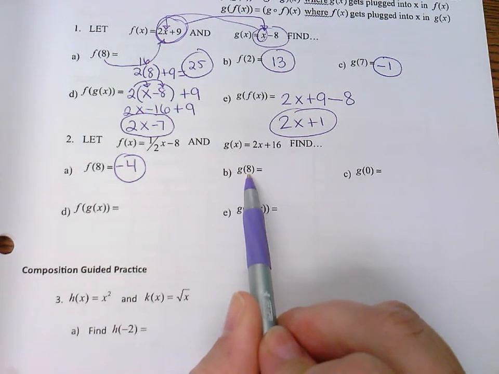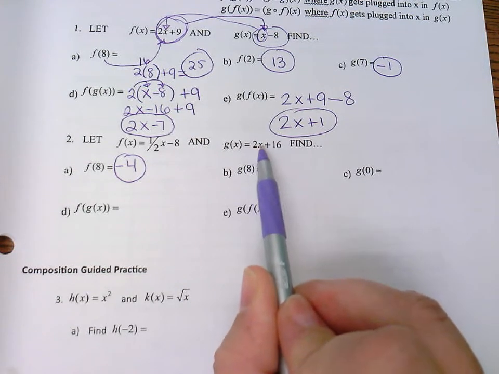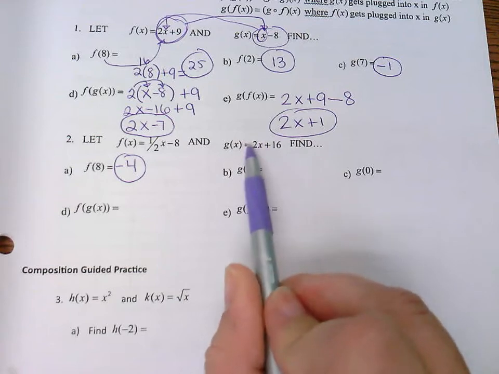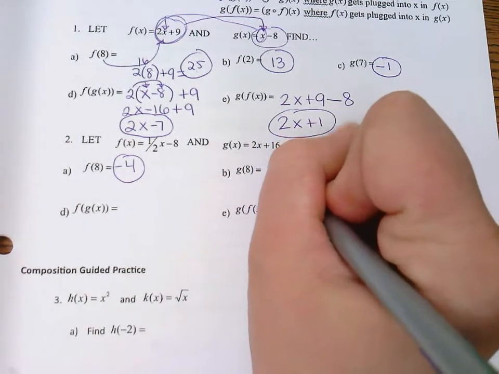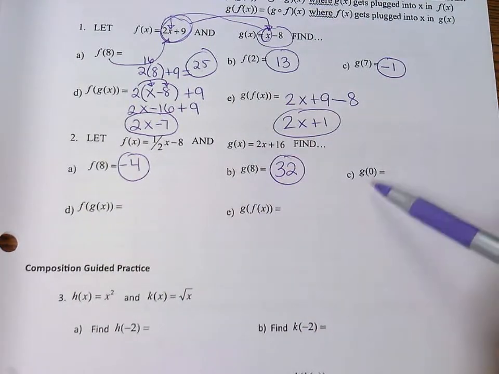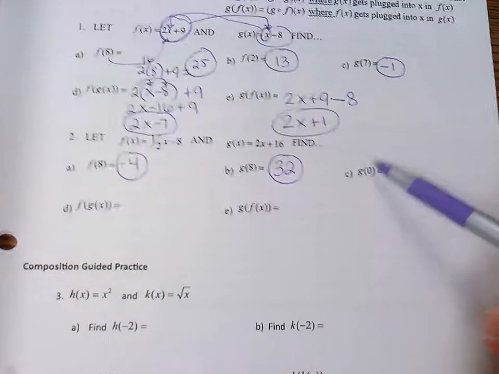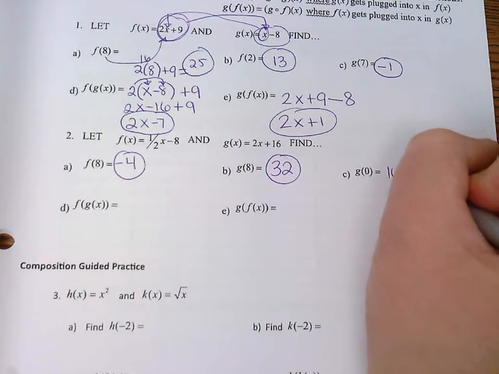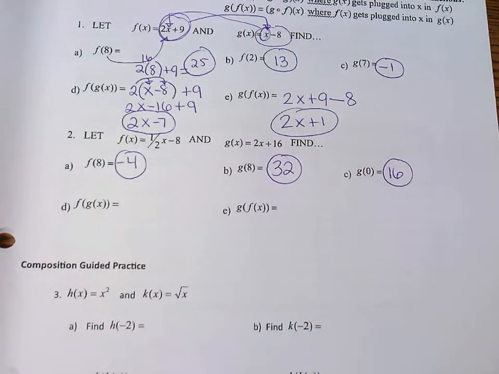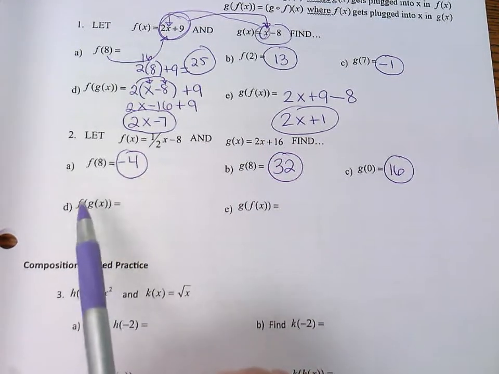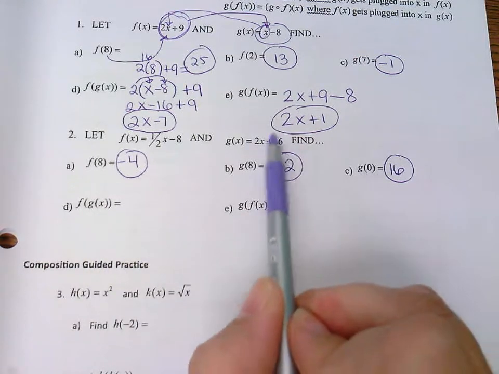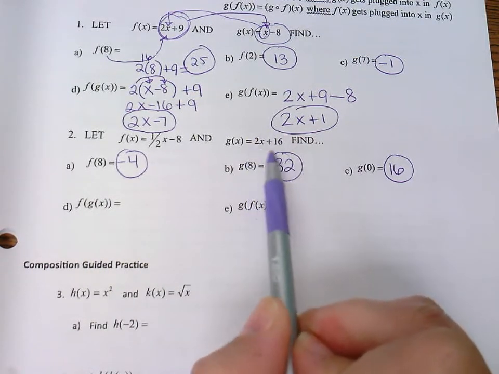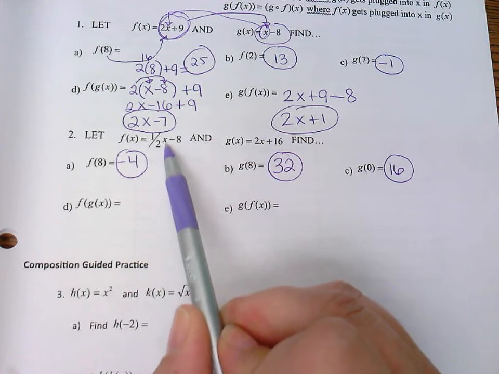Plug in 8 into g. I'd get 2 times 8 is 16, plus 16 would give me 32. G of 0, so I would plug in 0, so I get 0 plus 16 is 16. All right, here's my new part, the composition. I'm going to take g of x, which is 2x plus 16, plug it in for that x right there.